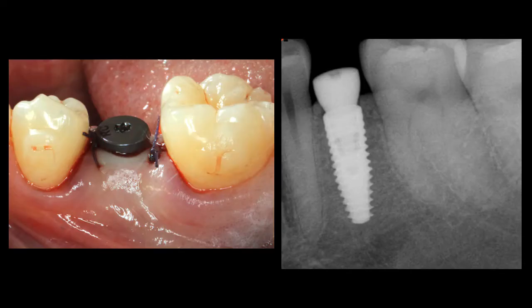Moving on, the final slide here shows the healing abutment in position because I had achieved adequate primary stability, over 35 Newton centimeters. Again, different practitioners have different numbers they go by, and different implant systems have different numbers. In this particular case, we took a radiograph, and this is a Straumann BLT, bone level taper.